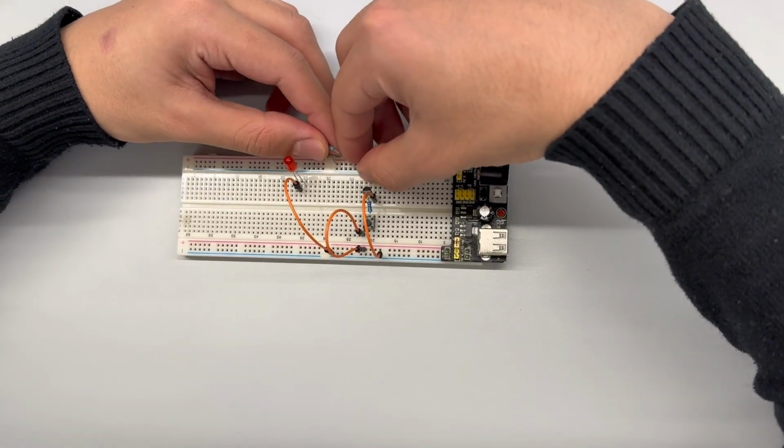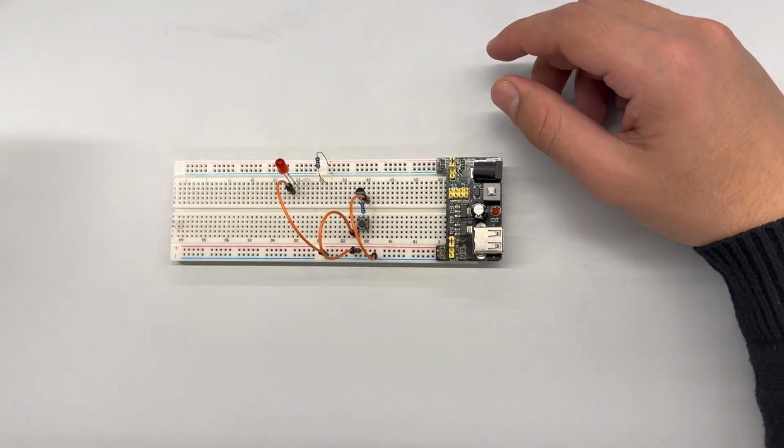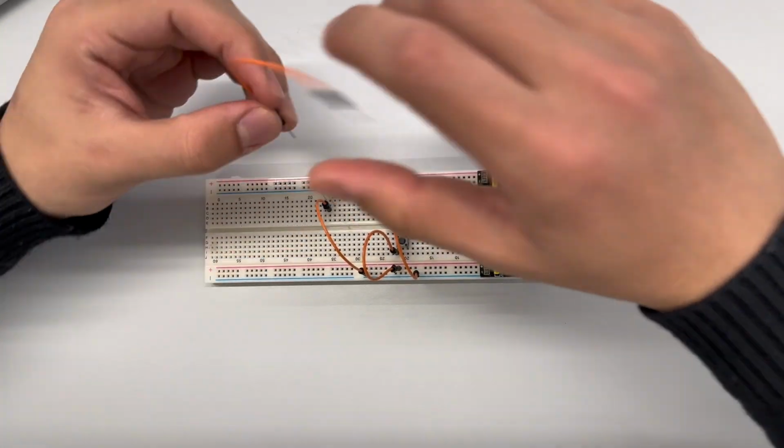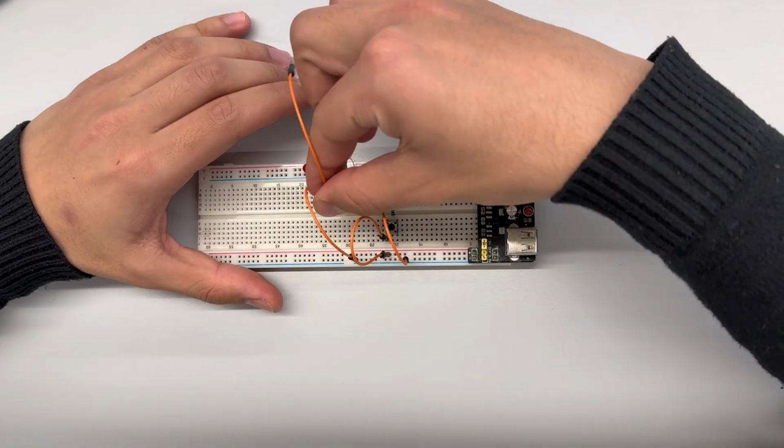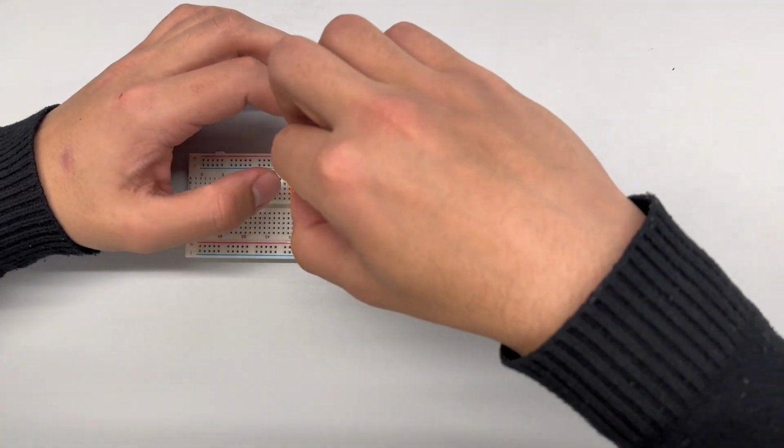Now, let me explain how the logic works. When the button is not pressed, the output is 1. The transistor remains off, the current flows through the LED and it turns on. This means the output is 1.